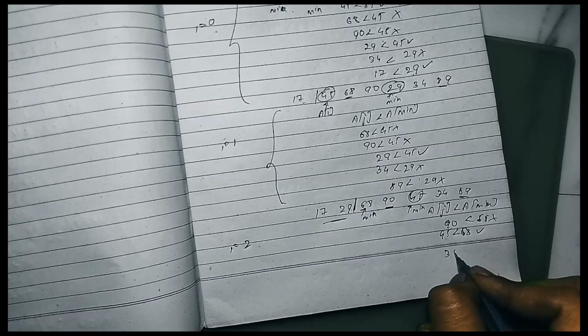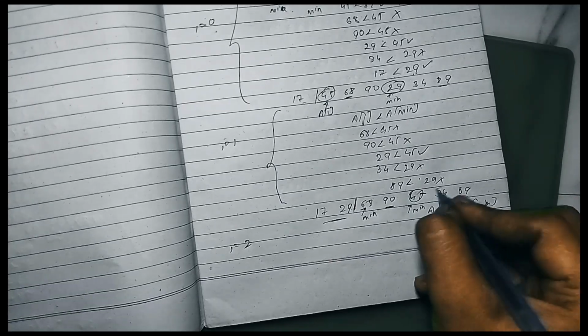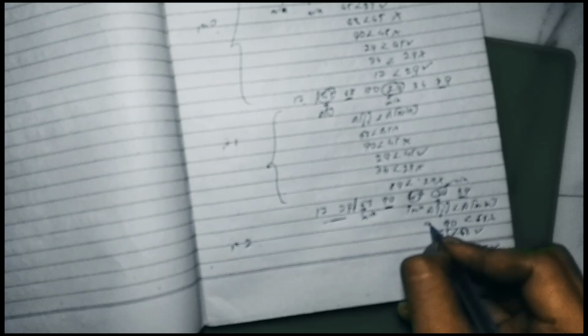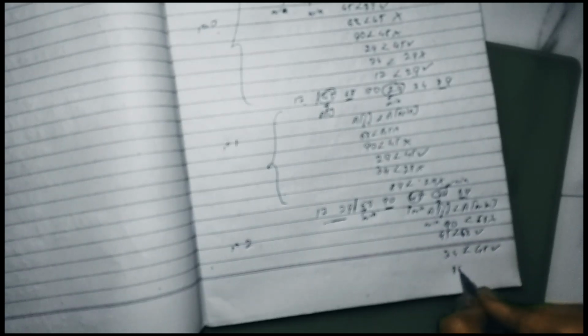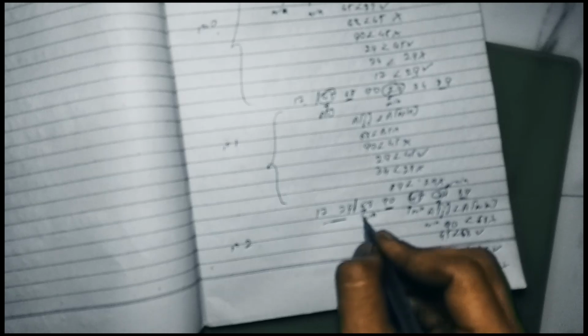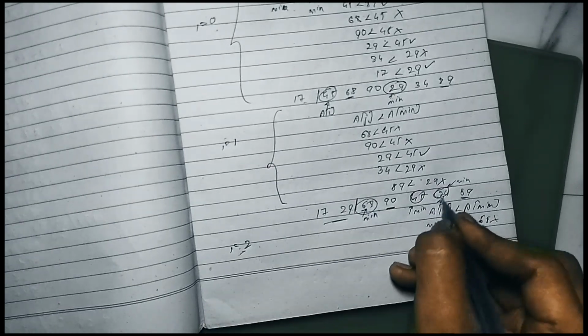Then again j will be incremented to 34, whether 34 is lesser than 45. Yes, this condition is true, so now the minimum will become 34. Then again j will be incremented to 89, whether 89 is lesser than 34. No. Now we will swap minimum with a[i], i is 2 here, so this one will be swapped with minimum.